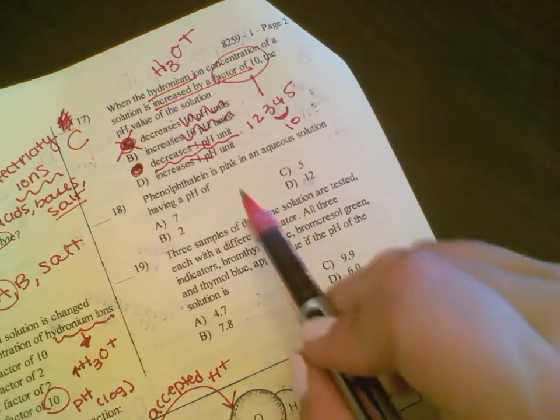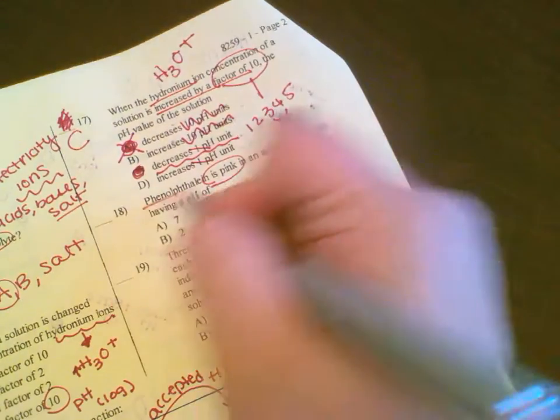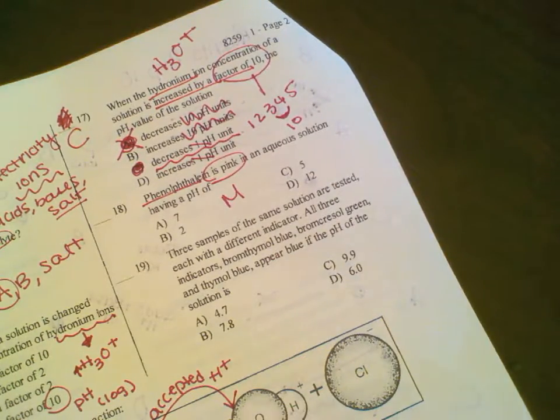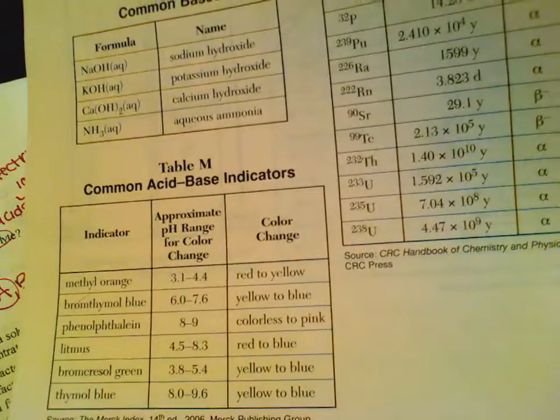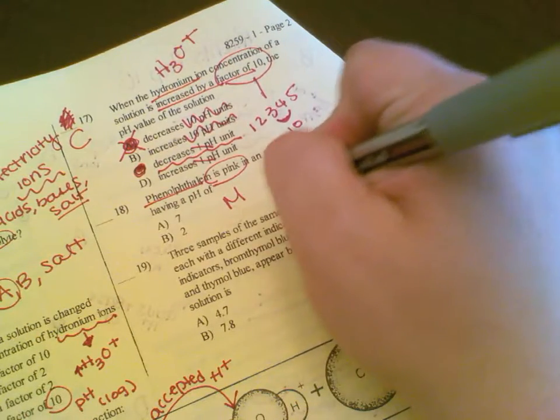18. Phenolphthalein is pink in an aqueous solution having a pH of... So phenolphthalein, pink. I'm thinking Table M on this one. When is it pink? Oh, when it is above 9. So I'm going to go with B.